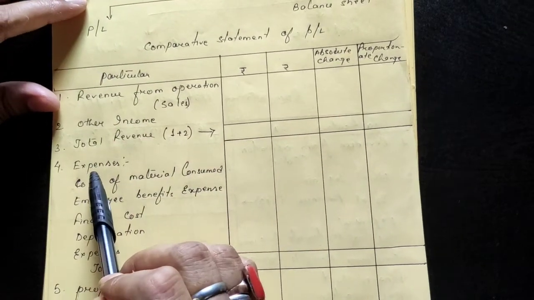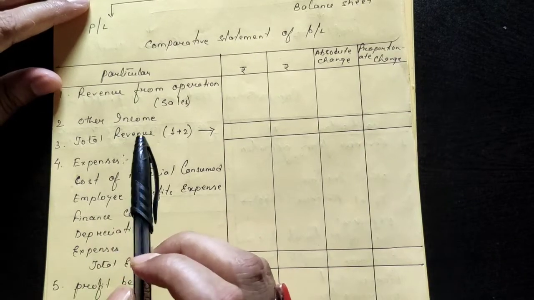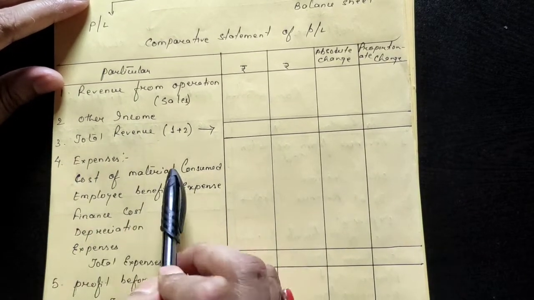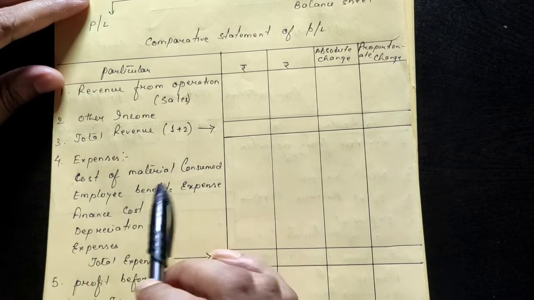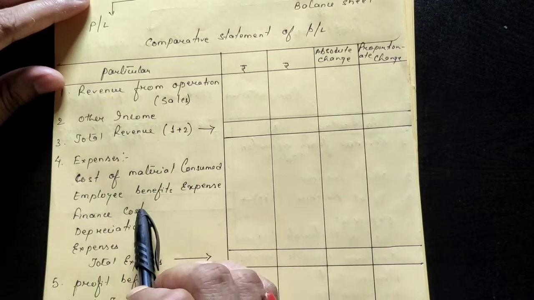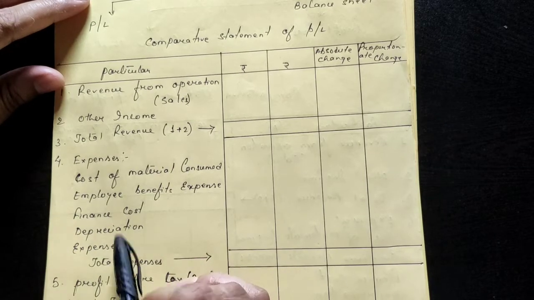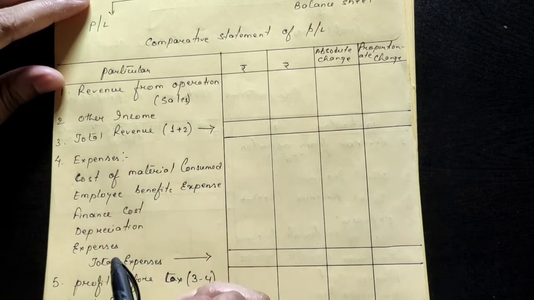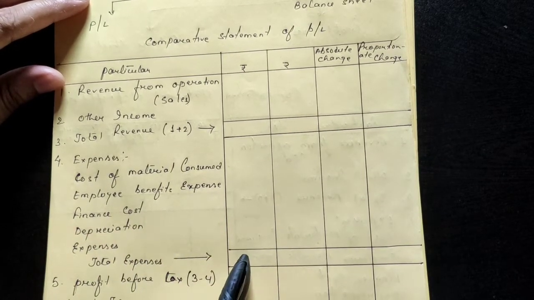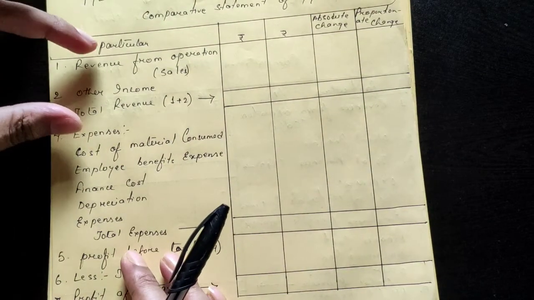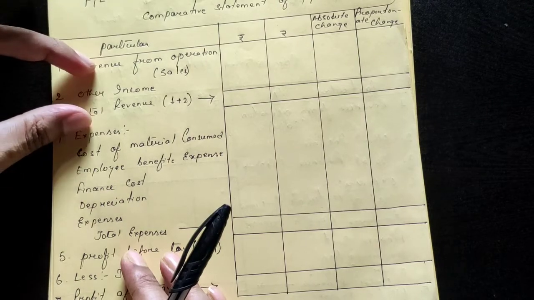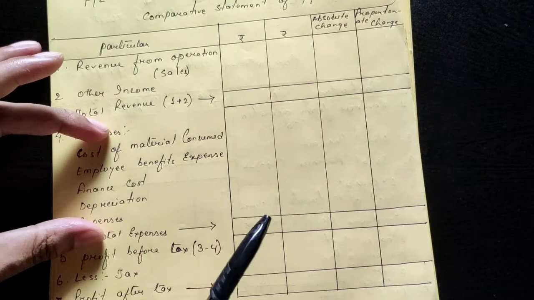Now we'll come to the expenditure part. In the expenditure part, you have to remember some heads. Cost of material consumed, it will be given in the question. Employee benefit expenses, that also will be given in the question. Finance cost, depreciation expenses. After adding up this expenditure, you will write total expenses here. Clear? First of all, let me give a revision of that. You will find out the total revenue, which is called total income, and then you will find out total expenses, which you will write here.